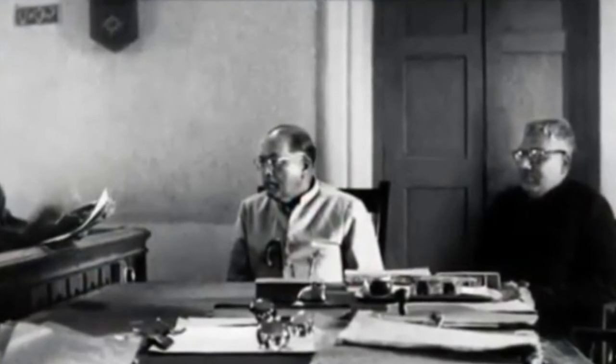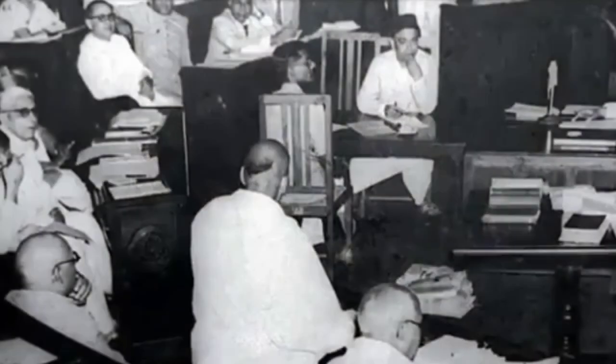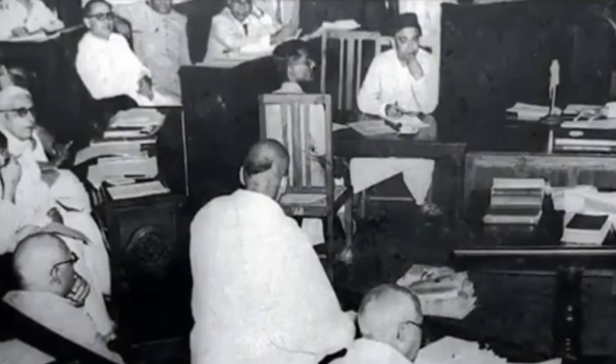He studied and contemplated day and night to draft our Constitution. The draft Constitution prepared by him was presented to the Constituent Assembly. It was discussed article by article. Many amendments were suggested by different members.